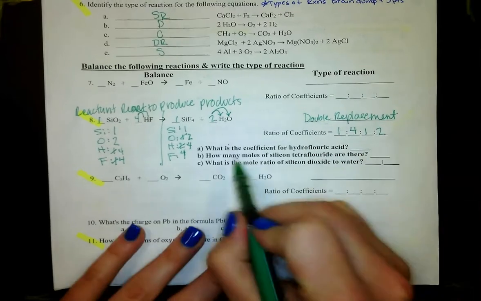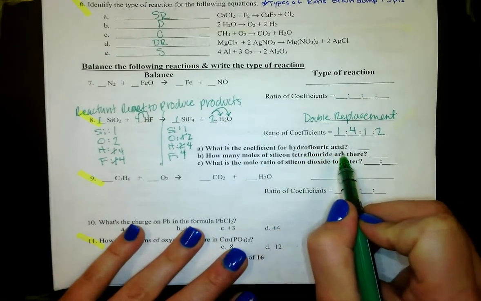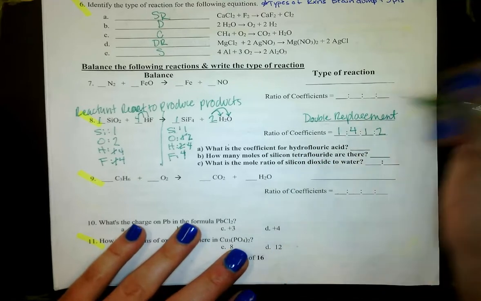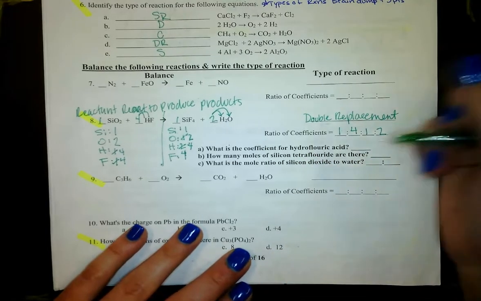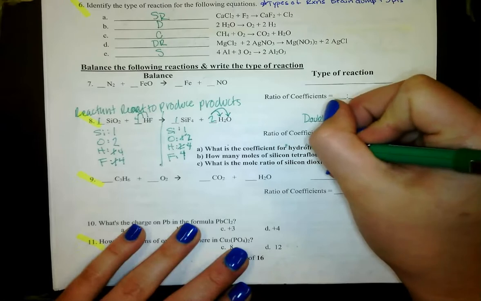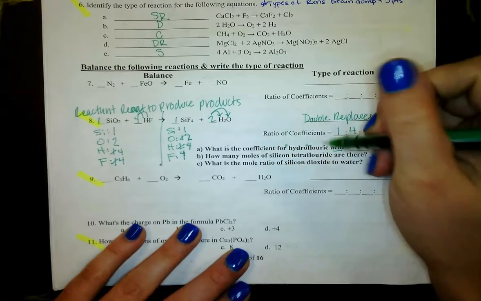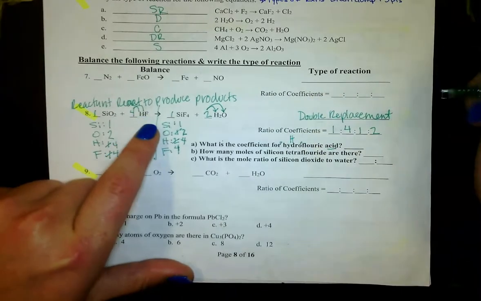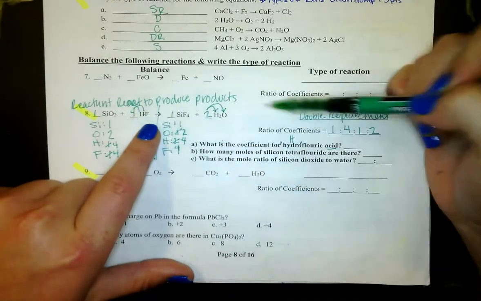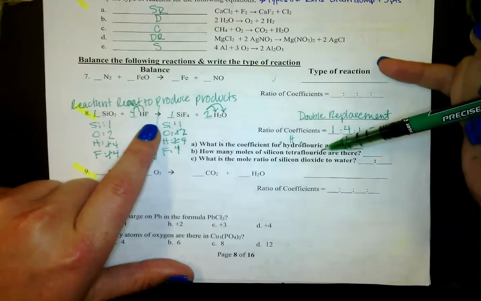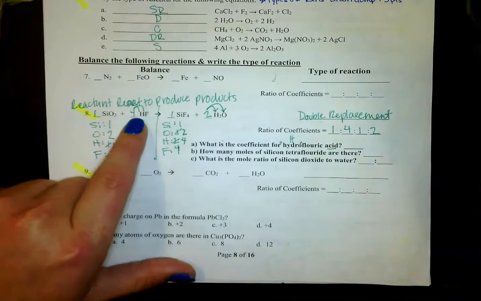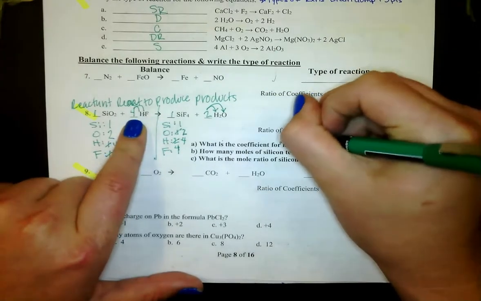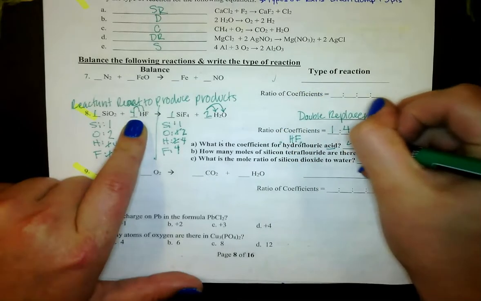All right, what is the coefficient for hydrofluoric acid? Okay, this is going to the unit we just learned. Hydrofluoric acid is a binary acid because it starts with hydro and ends with acid. So the only thing that starts with H and has fluorine at the end is going to be HF. So HF has a coefficient of 4.